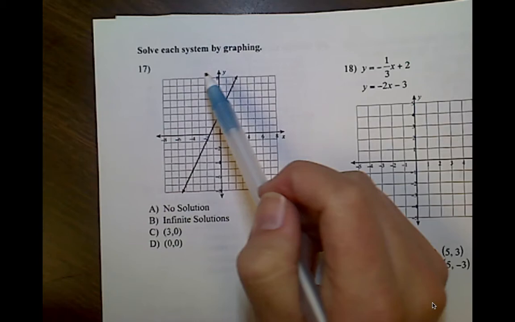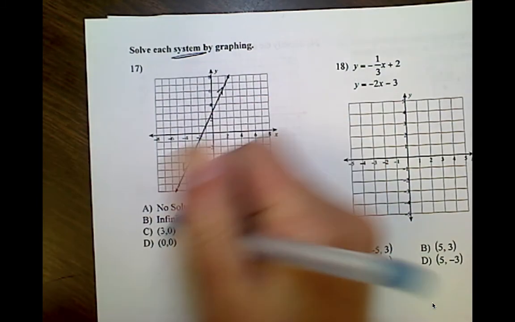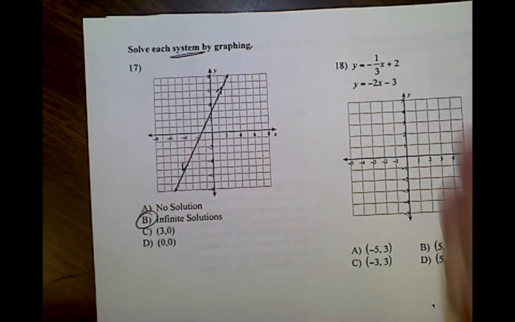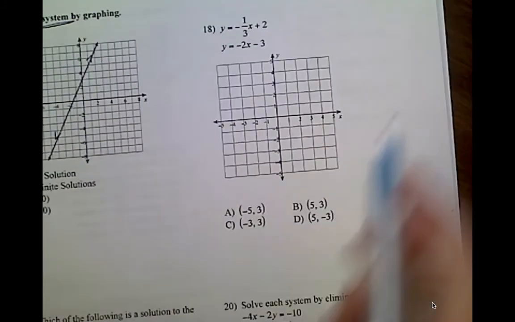It says solve the system by graphing. So even though you can't see it, there's 2 lines there. Same line, they're on top of each other, they're crossing everywhere, so it has infinite solutions. Next one, you're going to graph it.